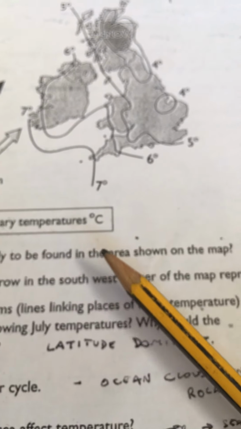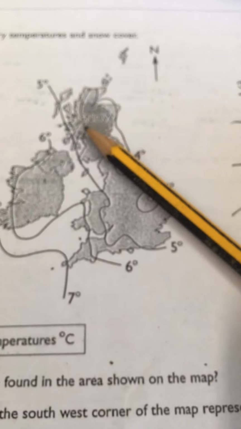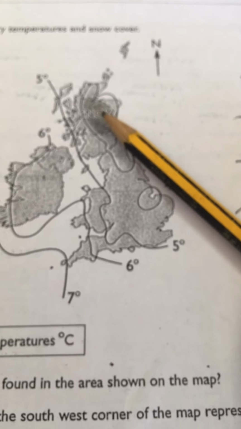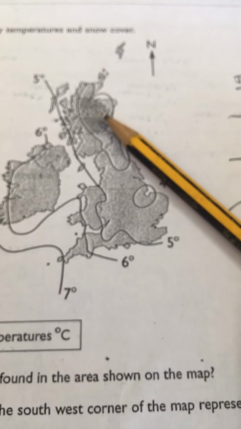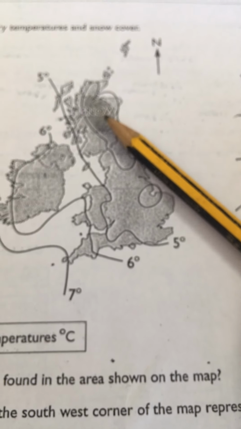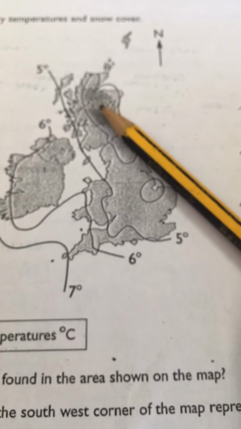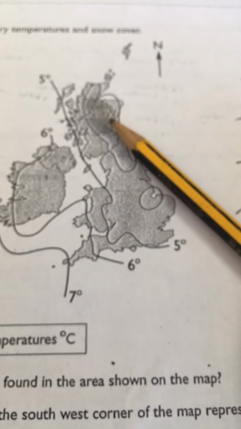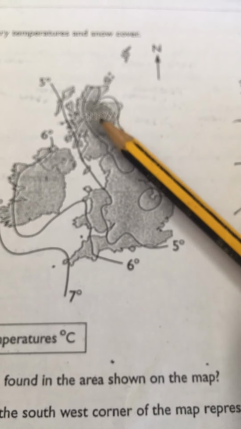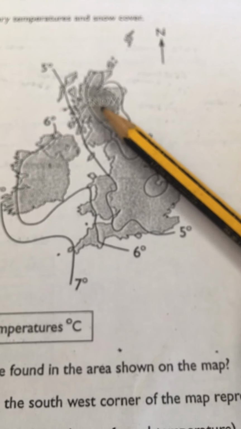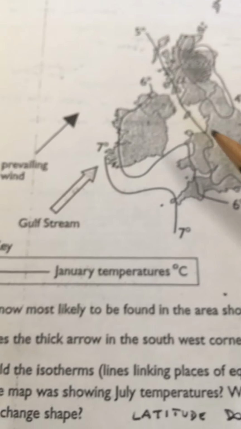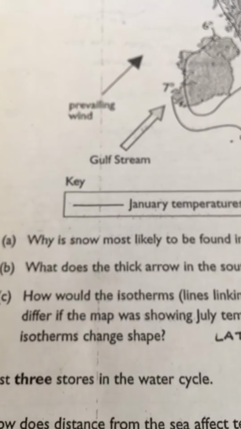Why is snow most likely to be found in the areas shown on the map? Well, it's cooler, higher latitude, and also higher altitude. The Grampians, that's this area of Scotland, away from the sea, so that's many reasons I've given you there. Aviemore, our top ski centre, don't know if anyone's been there.